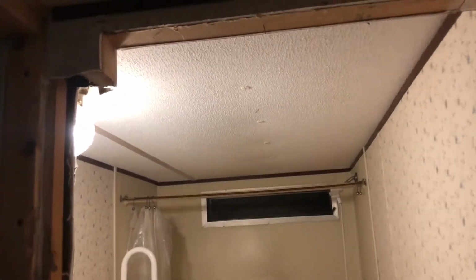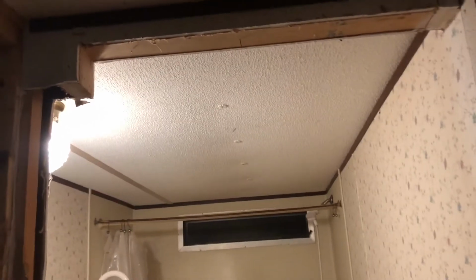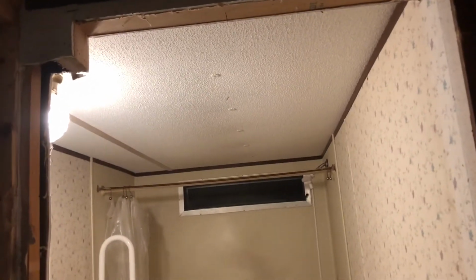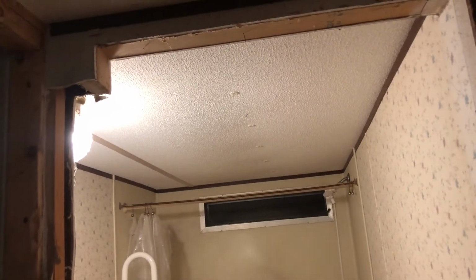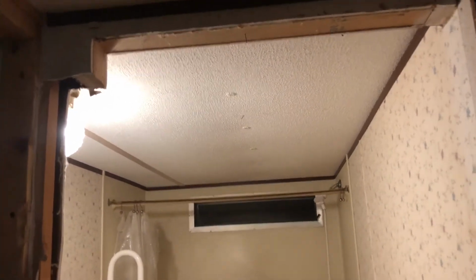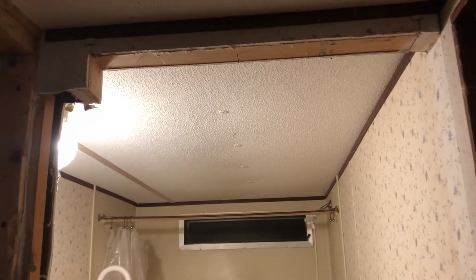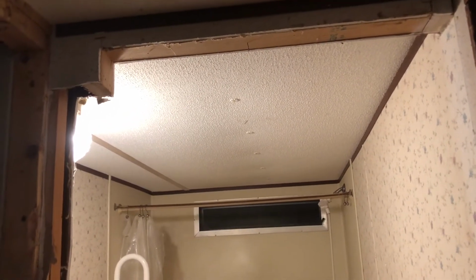And in the master bathroom as well. So that ought to help a lot, along with moving the washer and dryer into the master bath. So we don't have to have a third exhaust fan, and we don't have to worry about the humid air getting inside of the return vent.